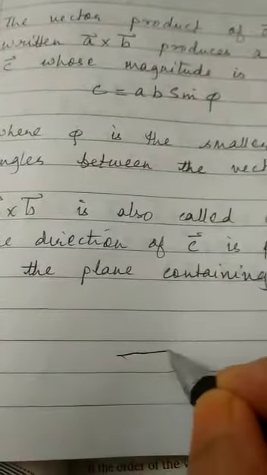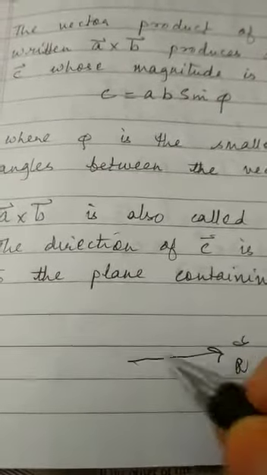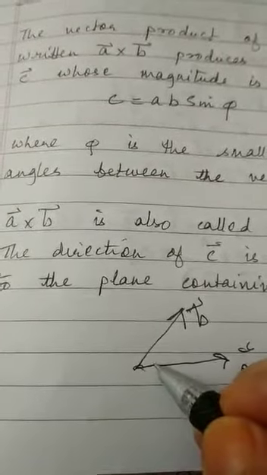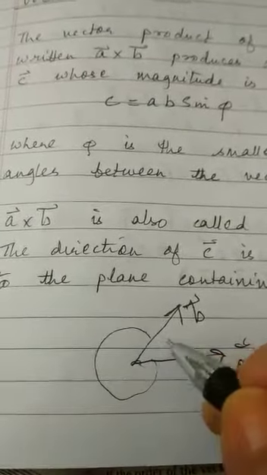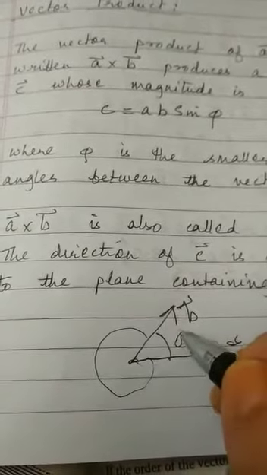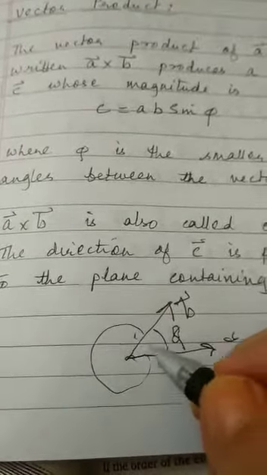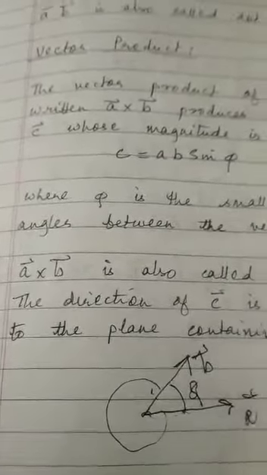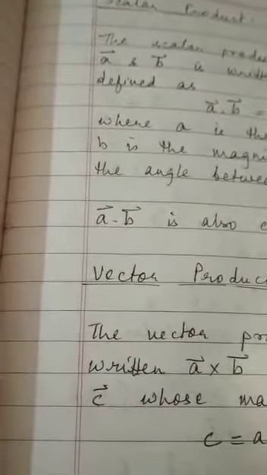So if I have a vector A which goes like this and a vector B which goes like this, then this is also an angle between A and B, and this is also an angle between A and B. So when we say the smaller of the angles, we actually mean this angle phi between the two vectors A and B. Now this was about the magnitude. What about the direction? The direction of C is perpendicular to the plane containing the vectors A and B.